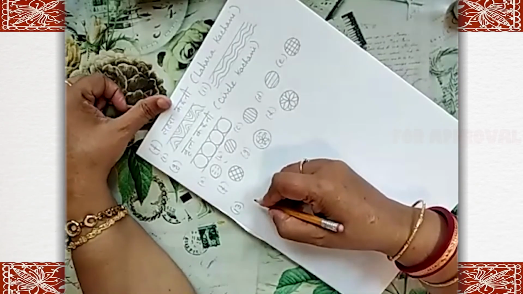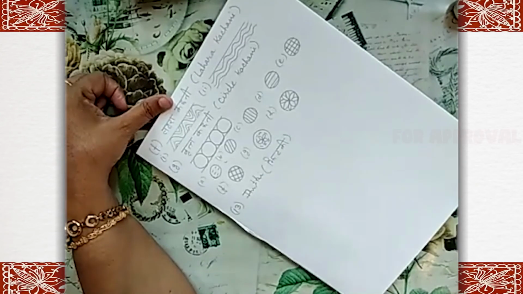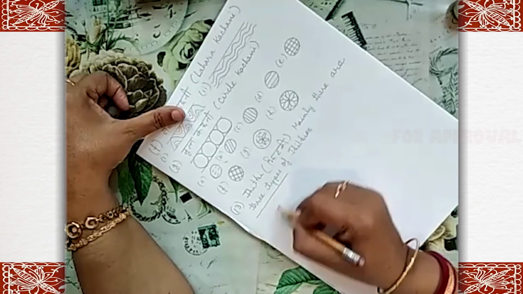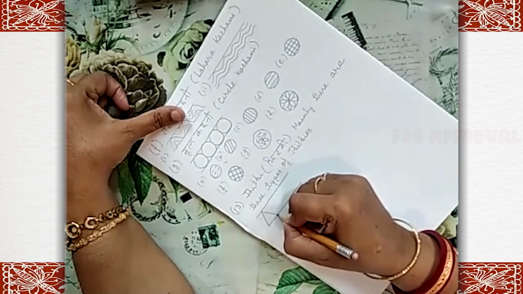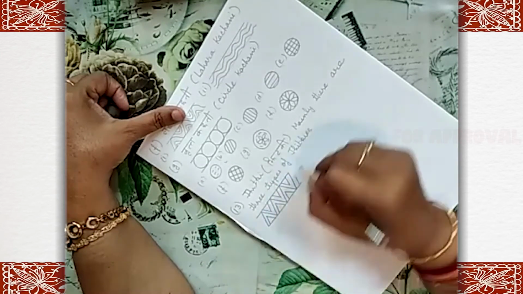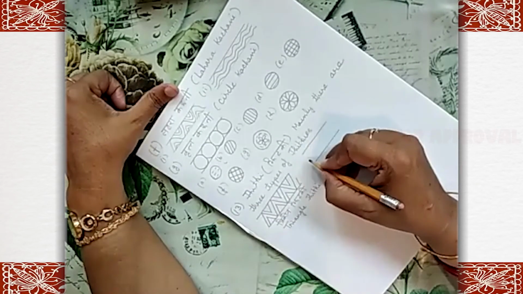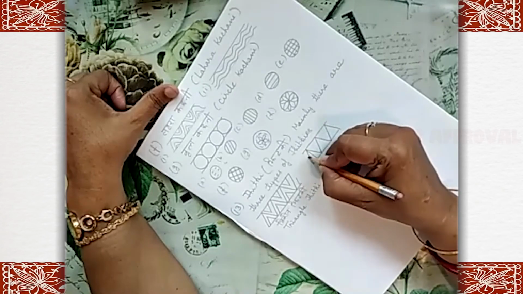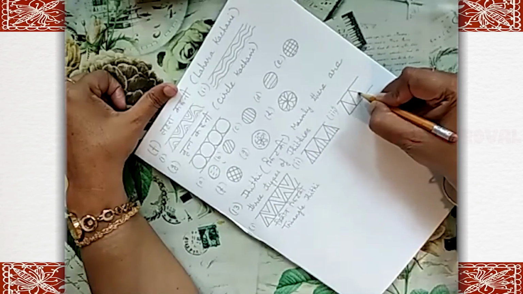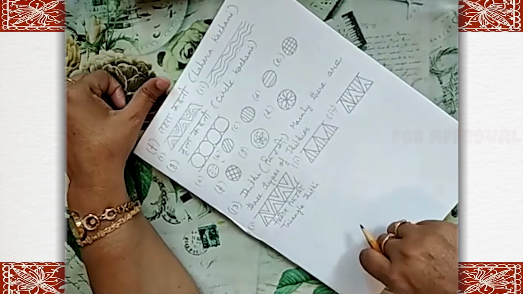This is called jhitkis. So mainly there are only 3 types of jhitki. There are lots of styles. First one is, draw a triangle. This one is known as Trikon Jhitki. Trikon Jhitki has 3 types. It can be like this, or the third one is draw a triangle. These all are Trikon Jhitkis.